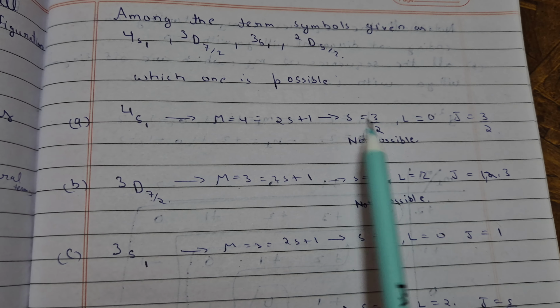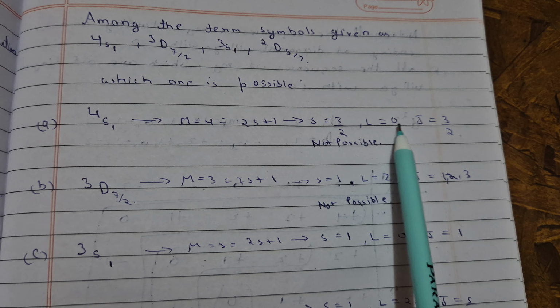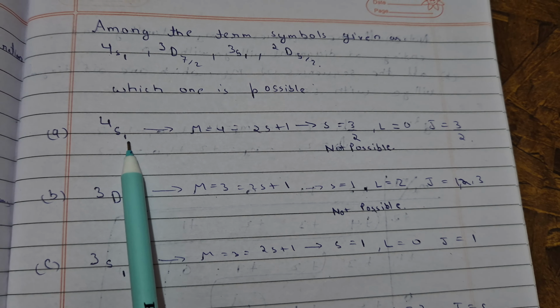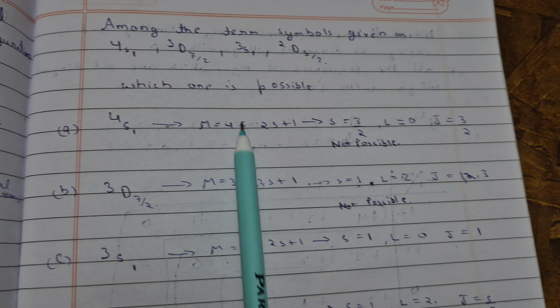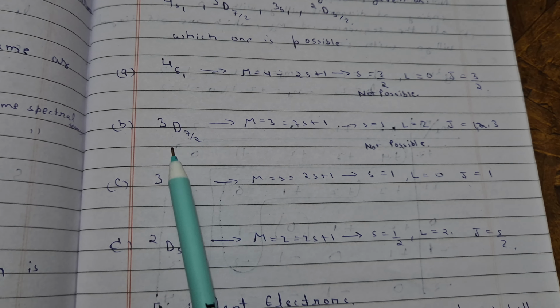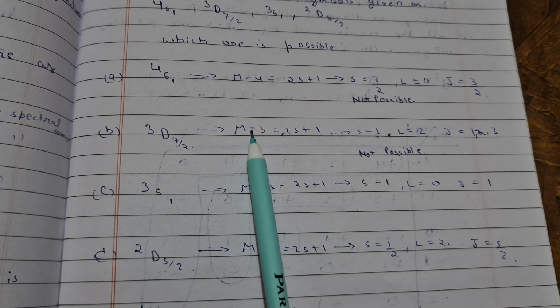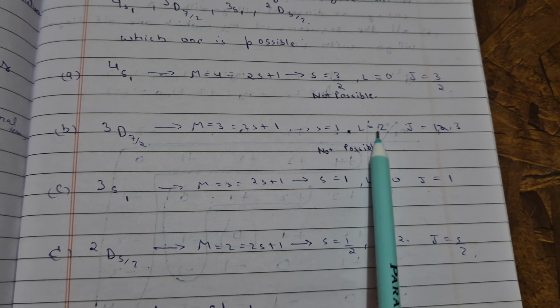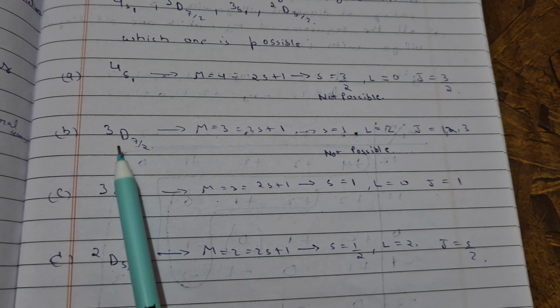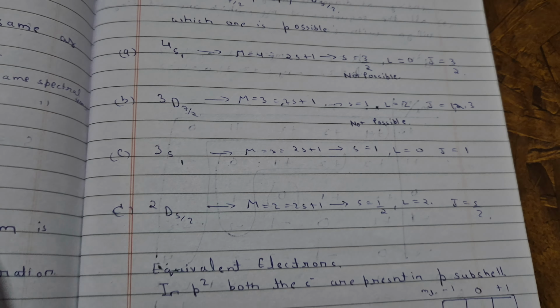Now if S is 3/2 and L is 0, then J will be 3/2 plus 0, which gives you 3/2. But here J is given as 1, so this term is not possible because J is not matching. So for 3D 7/2, M is 3, so S will be 1, and L is 2, so this is 2 plus 1, 3. So J can be 1, 2 and 3, but here it is given 7/2, so it is also not matching, so this is also not possible.